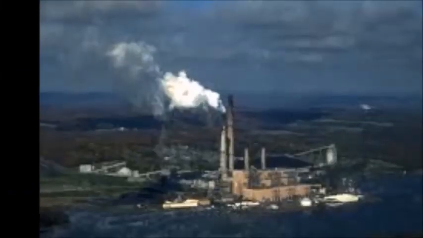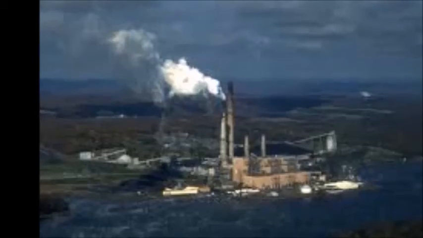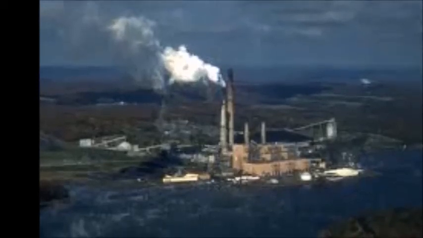This upsets biological systems and endangers lives. Sources of thermal pollution are factories, nuclear reactors, electric power stations, and tall glass buildings.